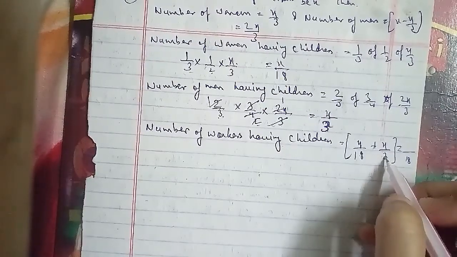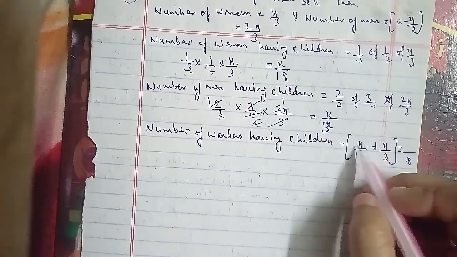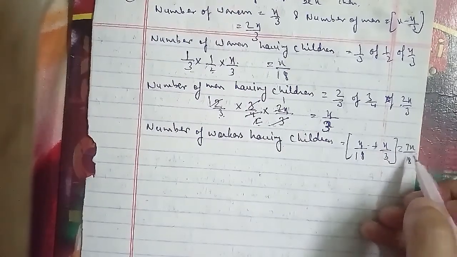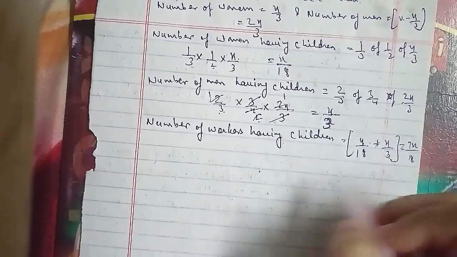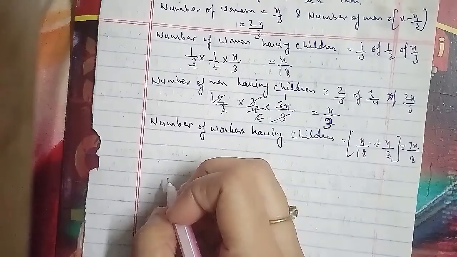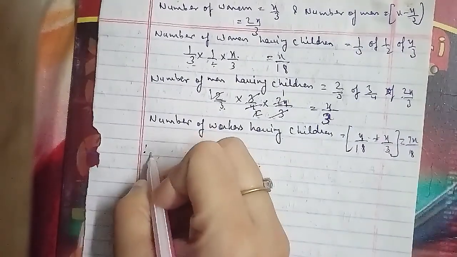Now we'll find out the workers having no children. That is what we have to find out in the question. So first we find the number of workers having children, and after that we find the number of workers having no children by subtracting it from the total.